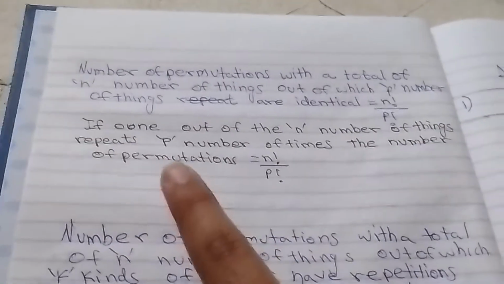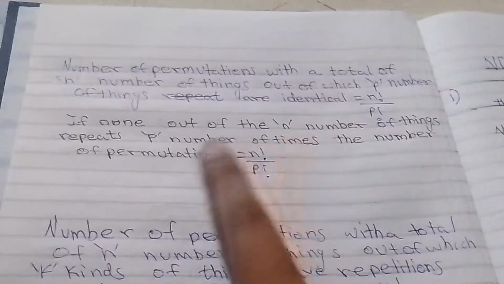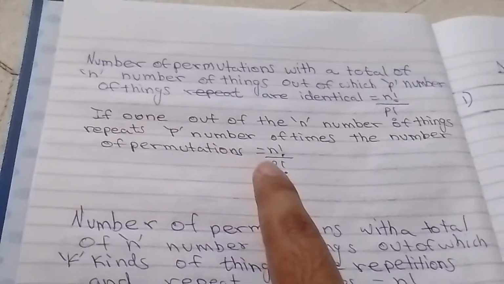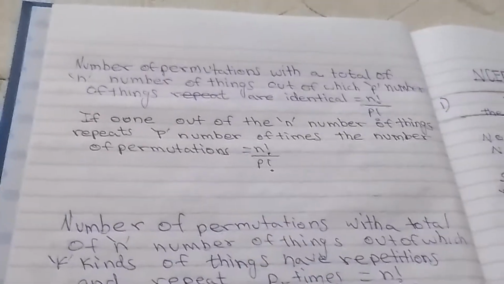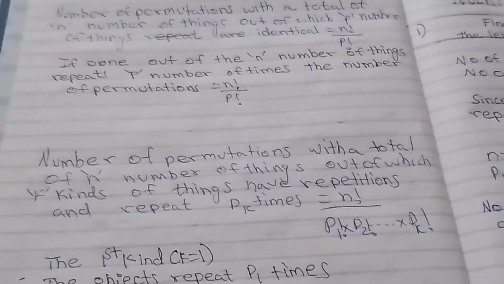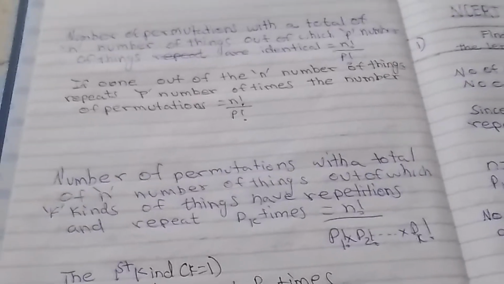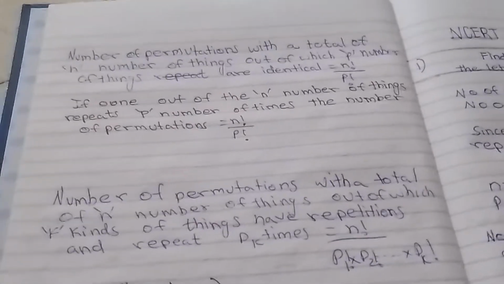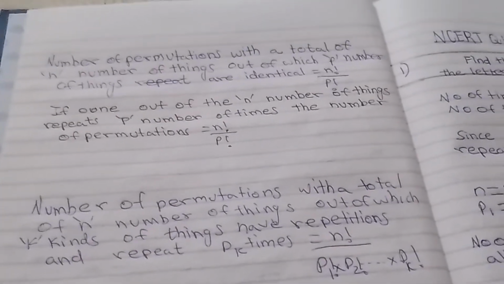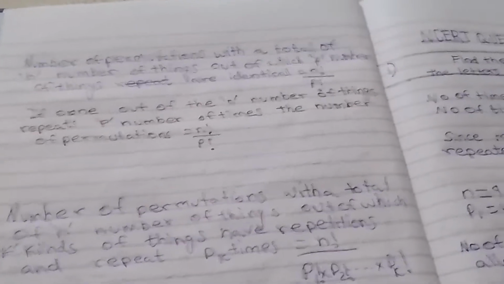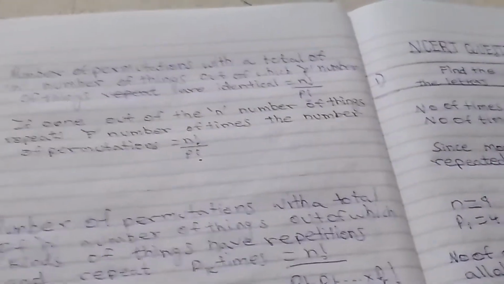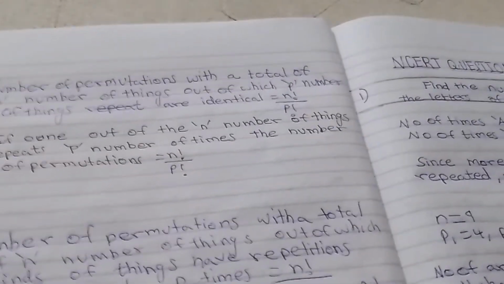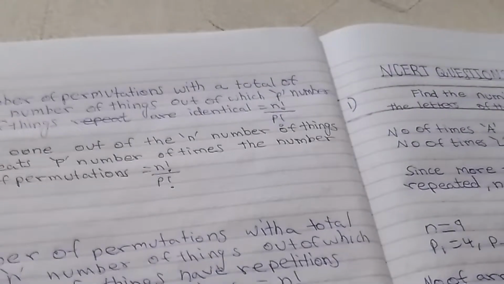If one out of the n number of things repeats p number of times, the number of permutations is equal to n factorial divided by p factorial. Now let us say more than one object repeats in a permutation, alright? Let's say k number of objects have repetitions. Get the difference, guys. K is not the number of times an object repeats. K gives a number of objects which have repetitions. K is a number of objects which have identical replicas. It does not give the number of identical replicas. It gives a number of objects which has identical replicas, alright?